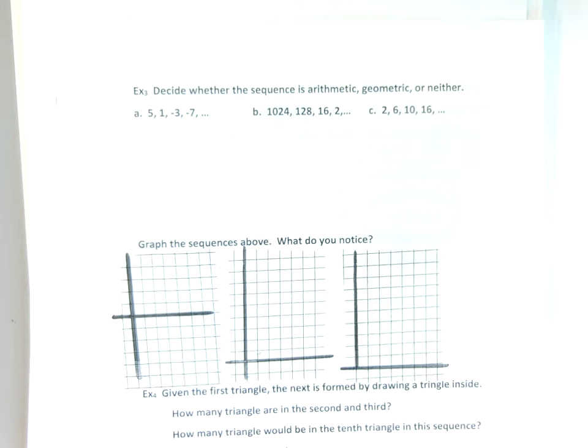What's going on? From 5 to 1, from 1 to negative 3, to negative 4. What's going on? What's happening? What are we doing? I'm saying this one's geometric. Going down. What you said is correct, right?